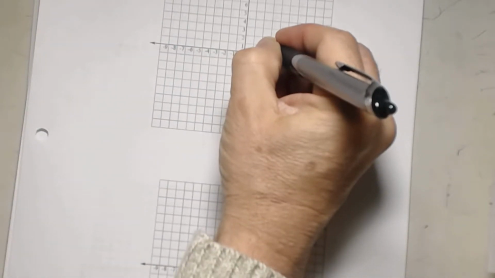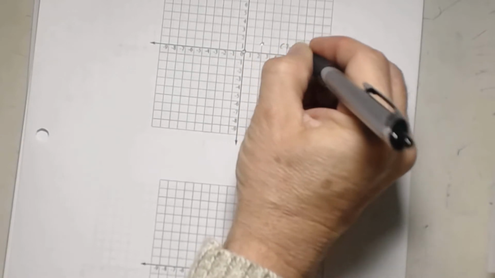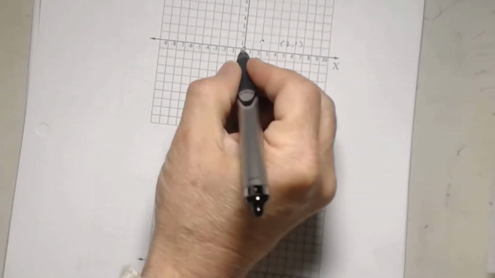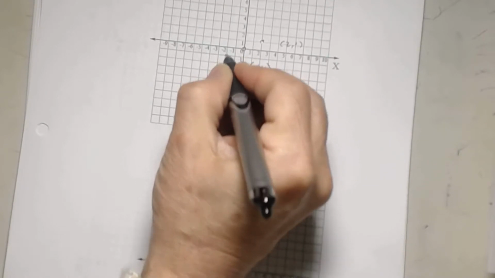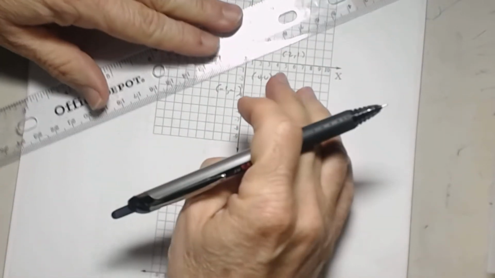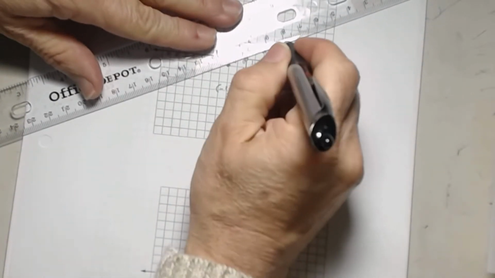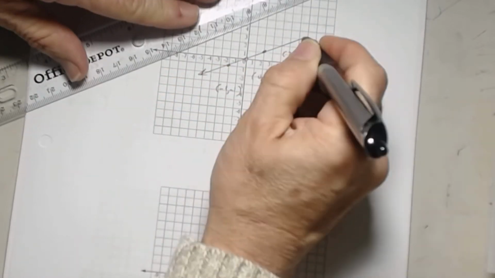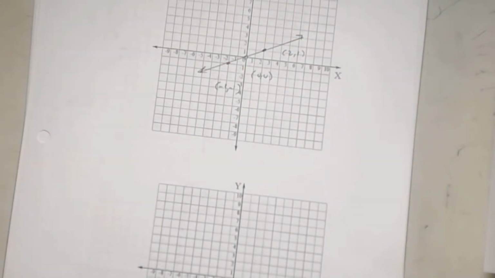All right, so 0, 0 is the origin. 2, 1 is in the first quadrant. And negative 2, negative 1 is in the third quadrant. And notice that when I graph it, the line is rising. Okay? All right, any questions at this point?